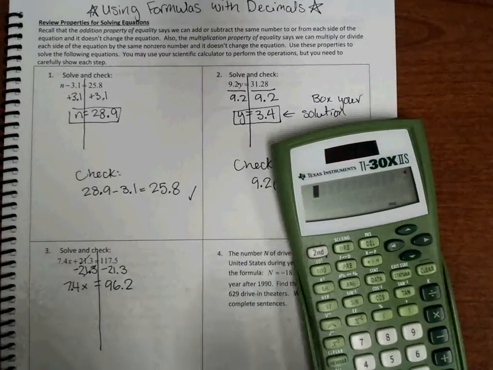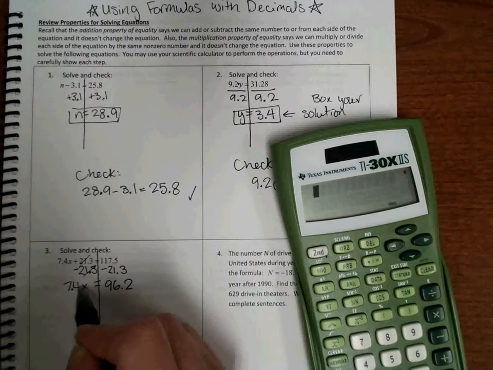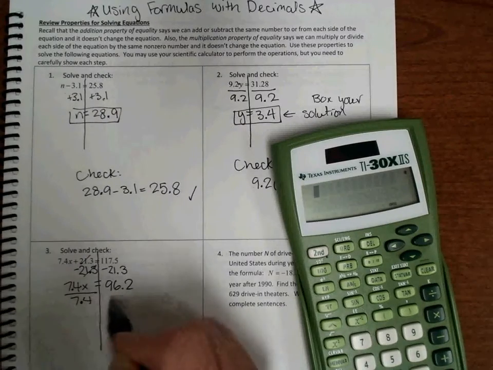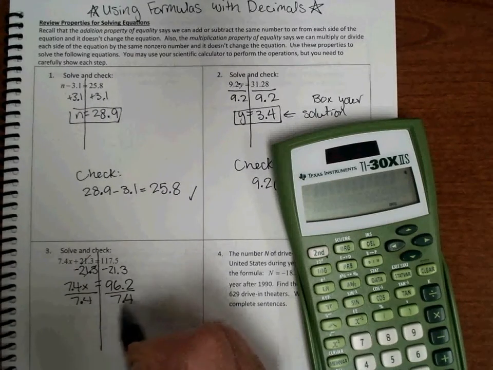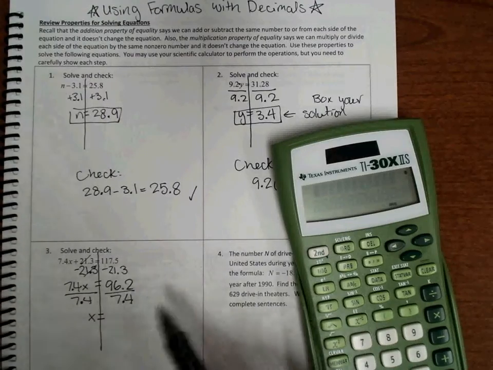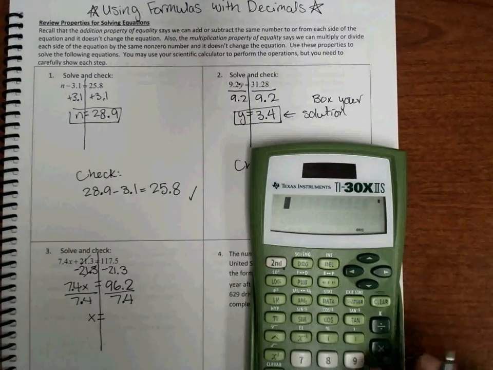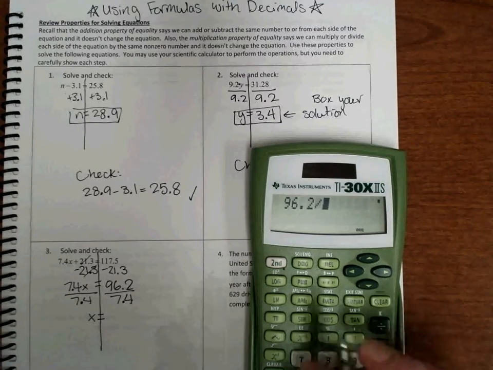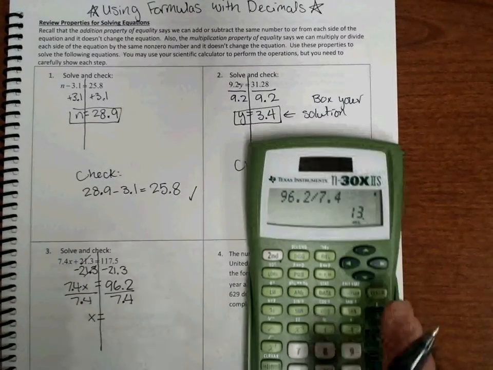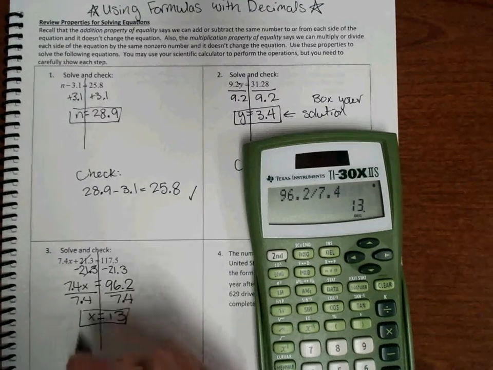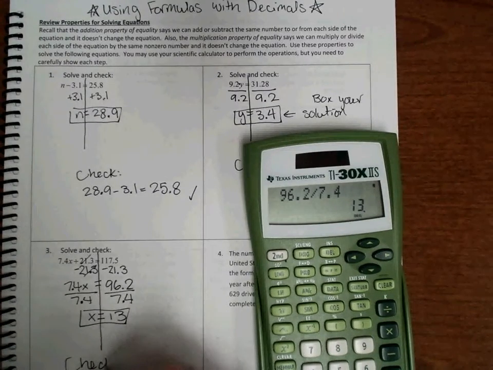Alright, now I have multiplying in the problem, 7.4 times x, so I'm going to divide both sides by 7.4. So again, first we add or subtract, then we're going to divide. And that gets me x equals 13. That worked out nicely. Box your answer and then go ahead and check it in the original equation.